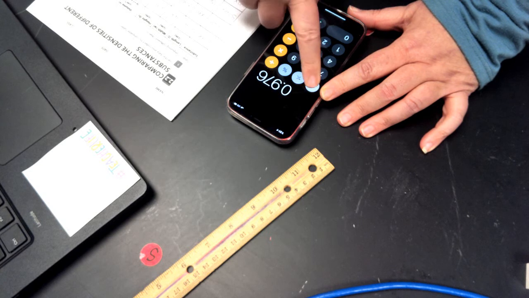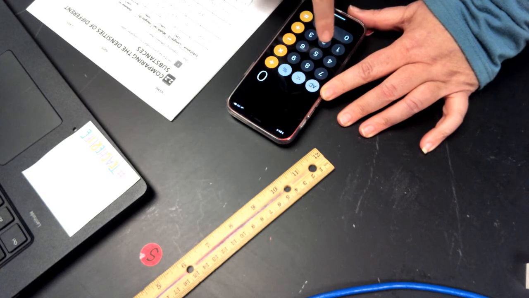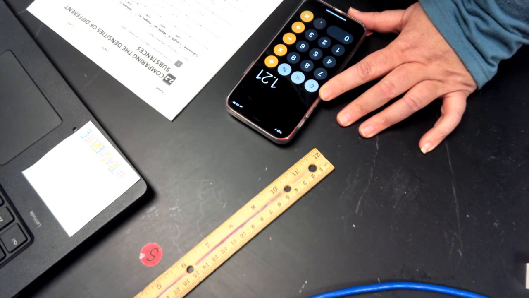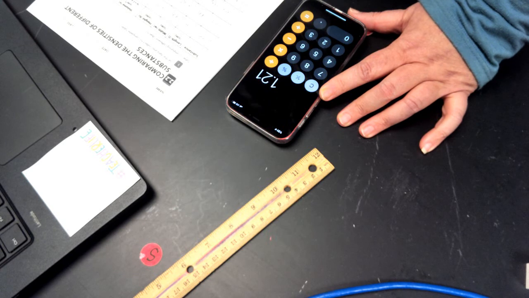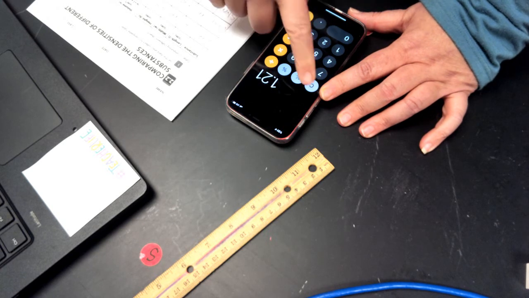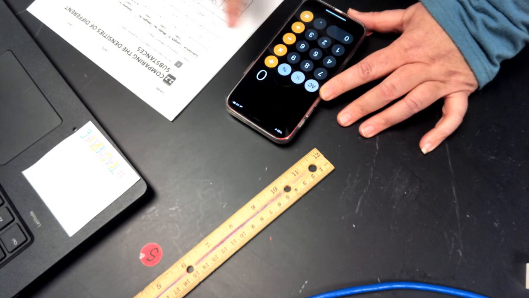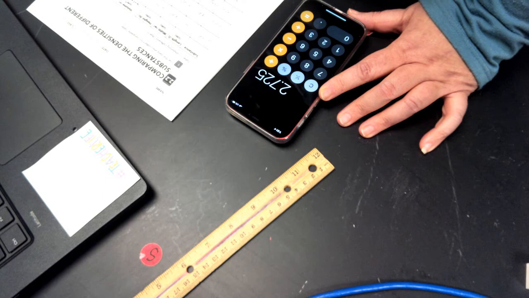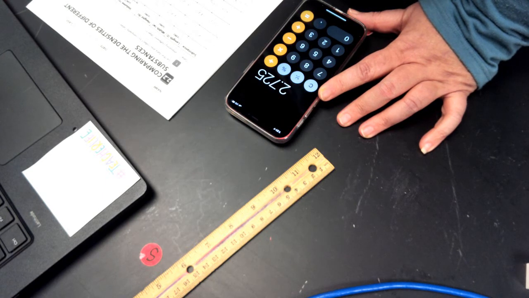The clear block, 24.2 divided by 20, and we get 1.21. Then the silver block, 21.8 divided by 8, 2.7, or 2.73 if you round.